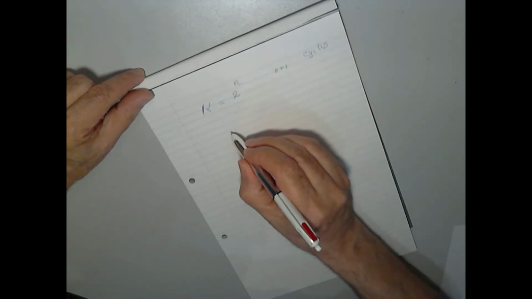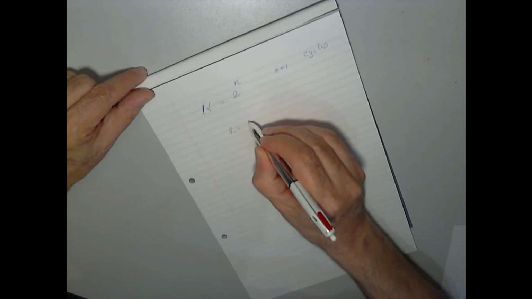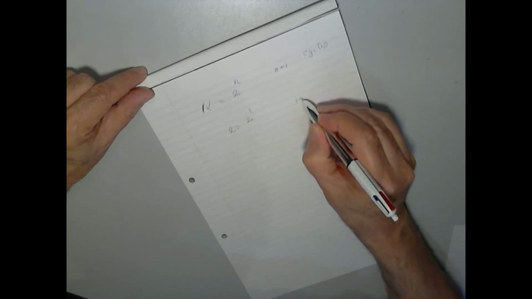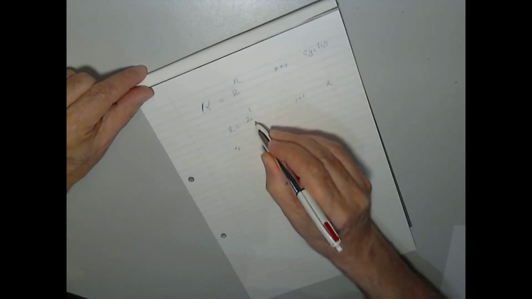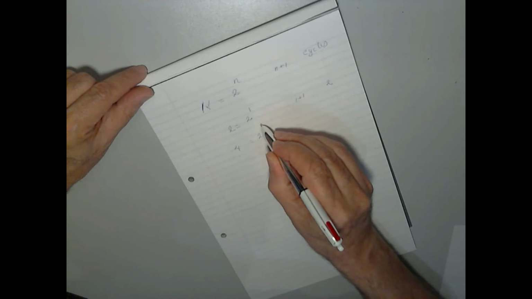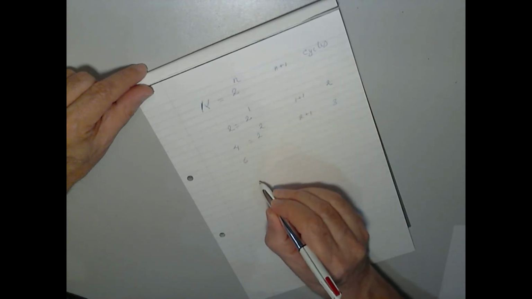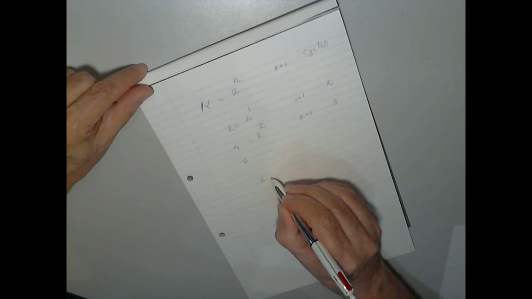For example, for 2 cards, which means it's 2 to the power of 1, I needed 1 plus 1, 2 cycles. For 4 cards, which is 2 to the power 2, I needed 2 plus 1, which is 3 cycles. Now, let's leave 6 out for a moment. For 8 cards, which is 2 to the power of 3, we needed 3 plus 1, 4 cycles.